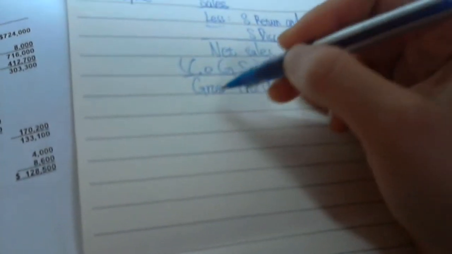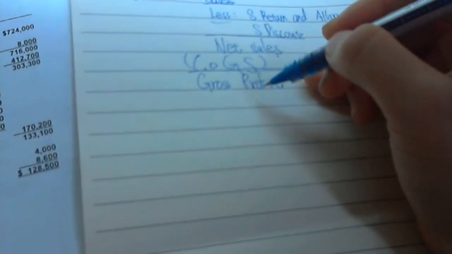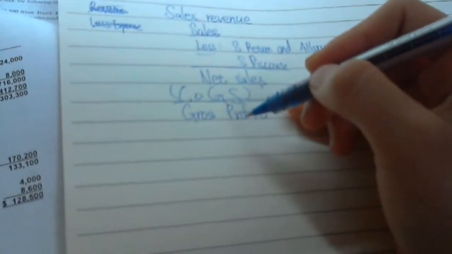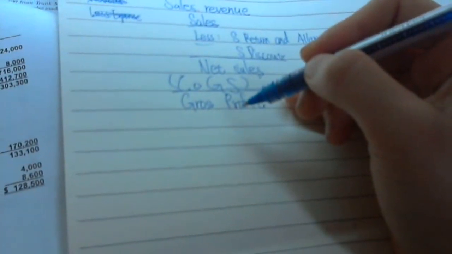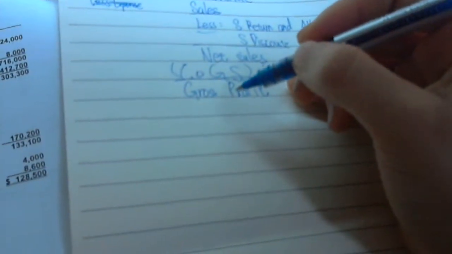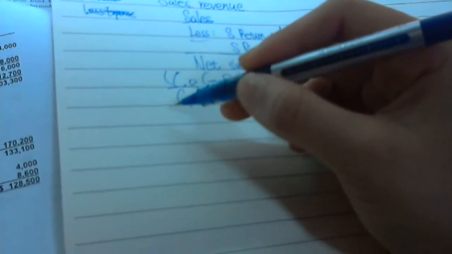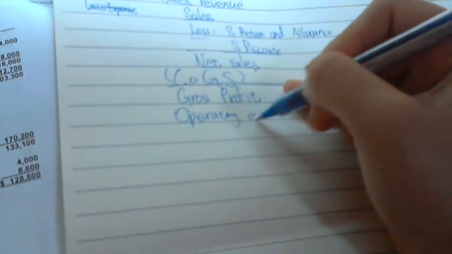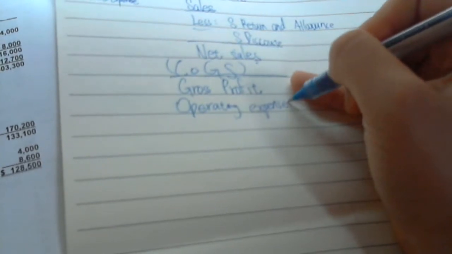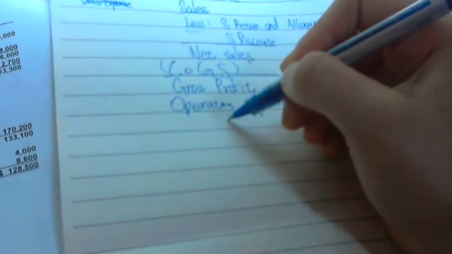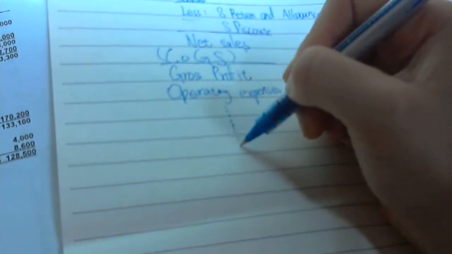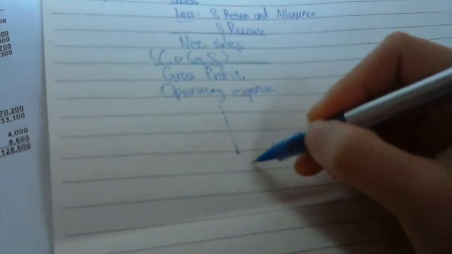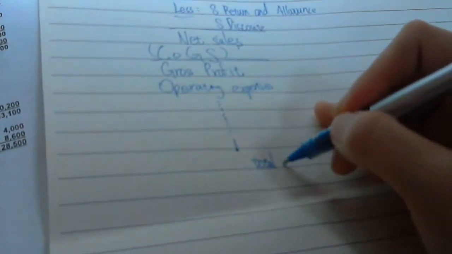So this is the profit we get from the goods, but we still need to hire the laborers, or we still need to rent a store, or we still need to pay for the utilities, and so on. All those expenses are called operating expenses. So we will write every expense here, a lot of expenses. Then we will record the total expense.